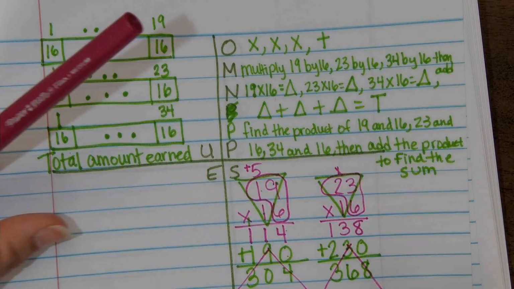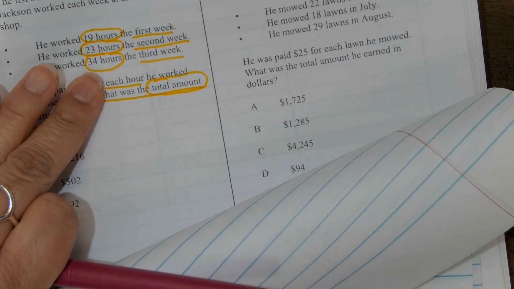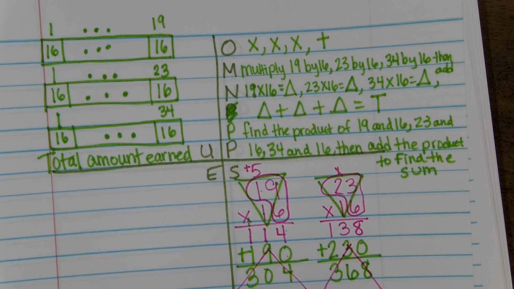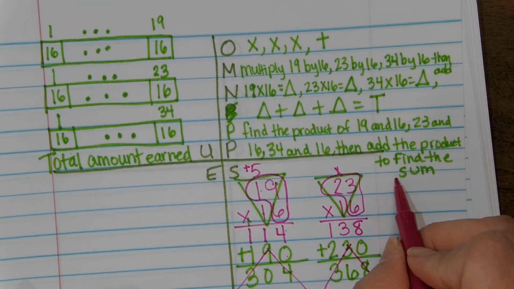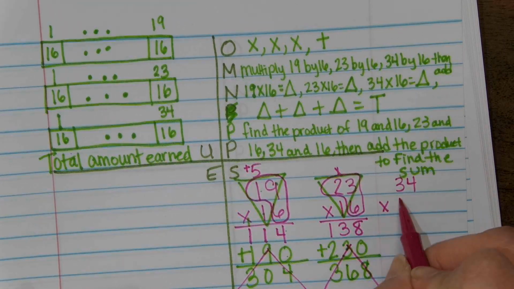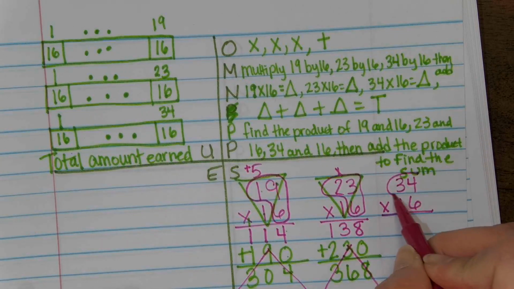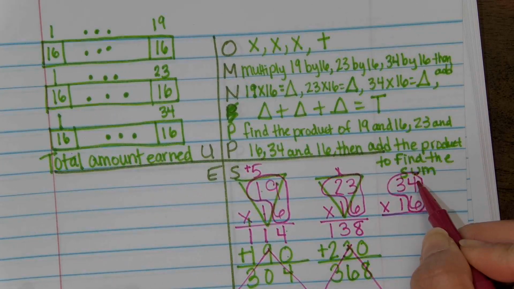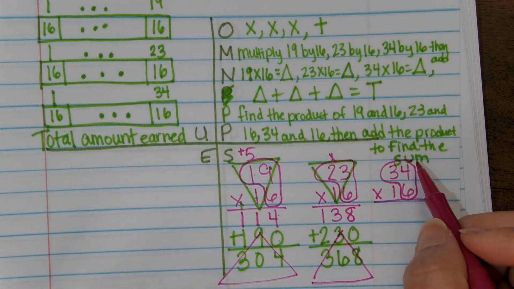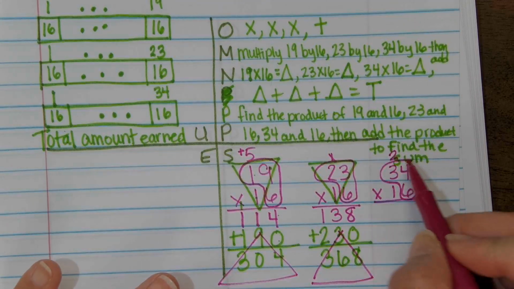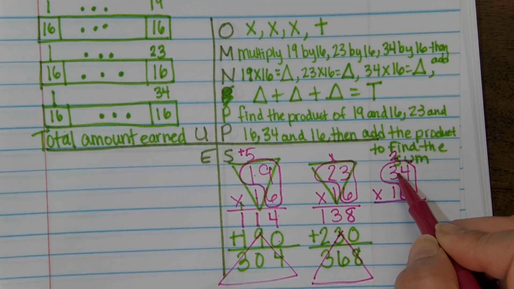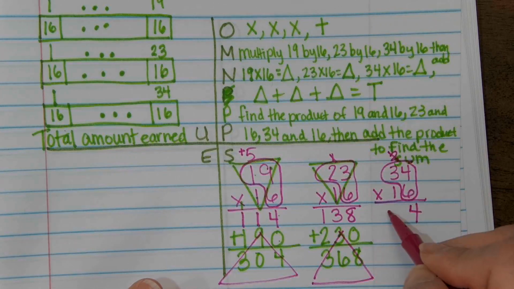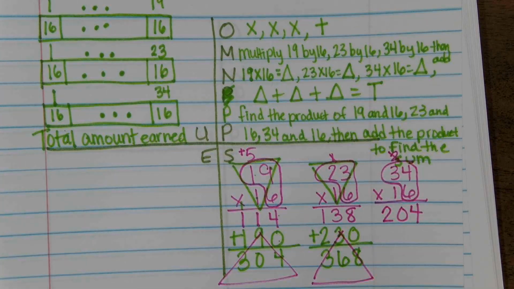Then we are going to do our third product, which is our third week. Okay, 34 groups of 16. So I'm going to do 34 times 16. 6 times 4, 6, 12, 18, 24. 6 times 3, 6, 12, 18 plus 2 is 20.